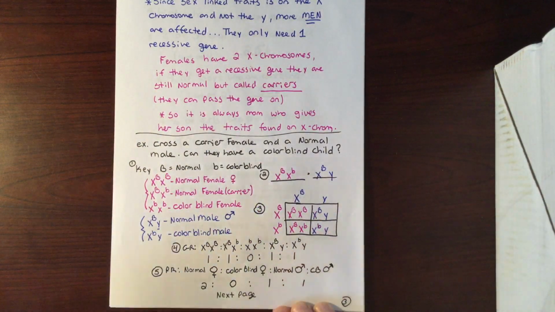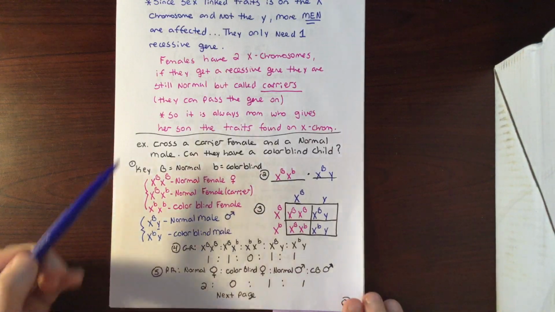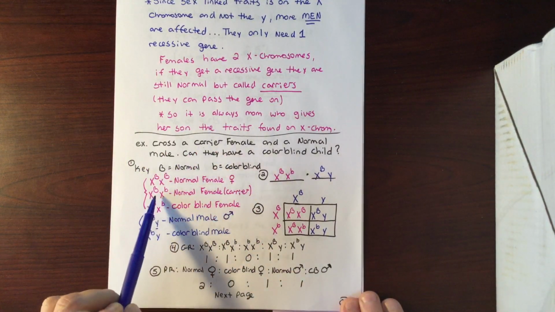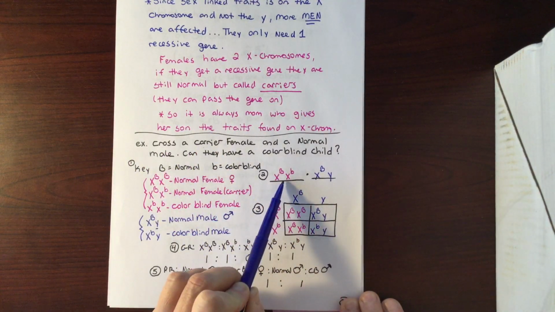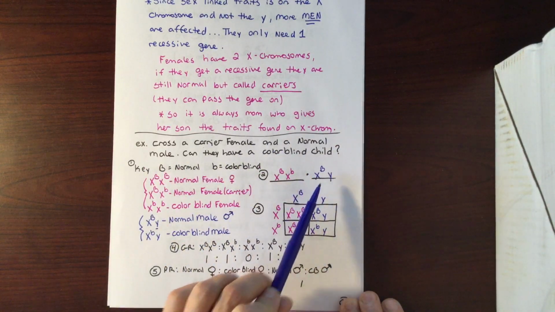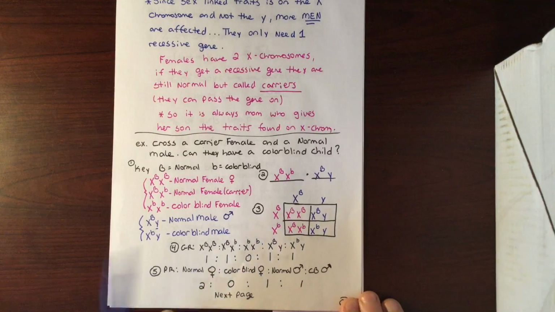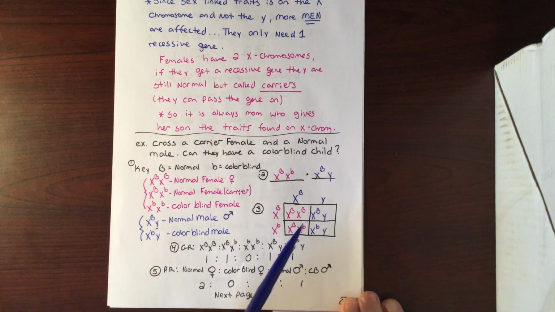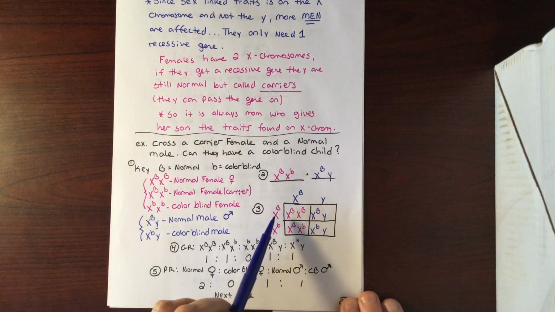Go back through. Step number 2. What is my parent cross? I'm crossing a carrier female, X big B, X little b, with a normal male, X big B Y. One across the side, one across the top. Once again, it still does not matter who goes where. If I want to put dad here and mom there, it does not matter. X's will go before Y's, capital letters before lowercase letters. Go through, fill them in.